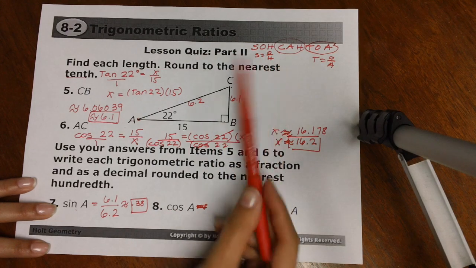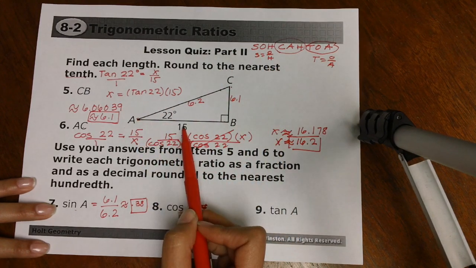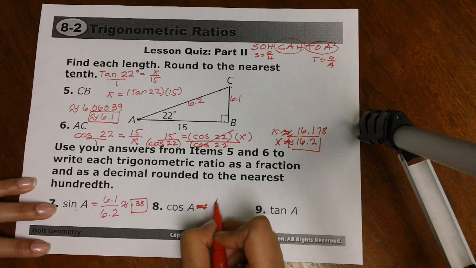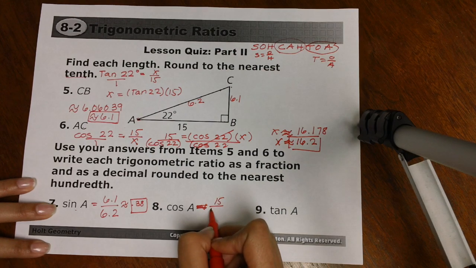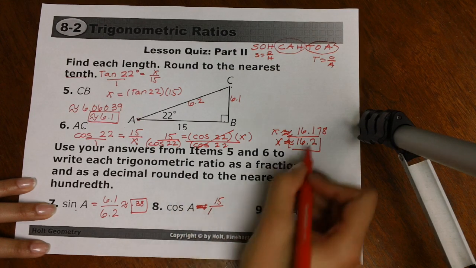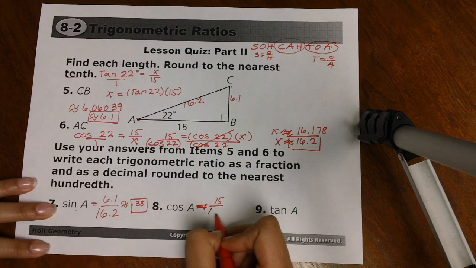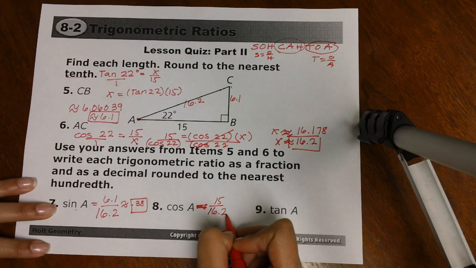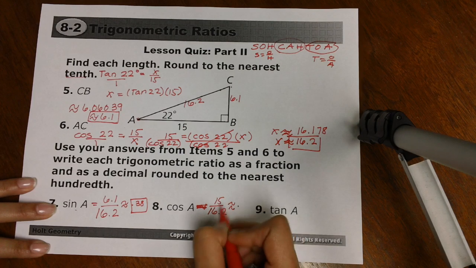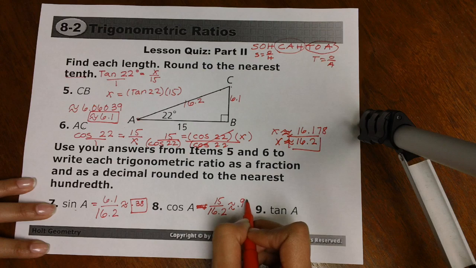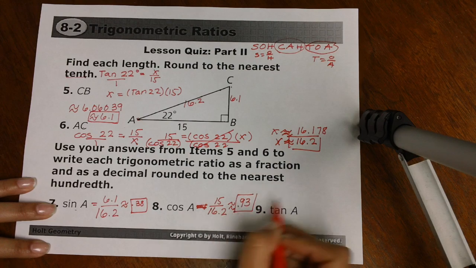The cosine of A: cosine is adjacent over hypotenuse. So adjacent is 15, hypotenuse is 16.2, which is approximately, if I divide that out, 93 hundredths.